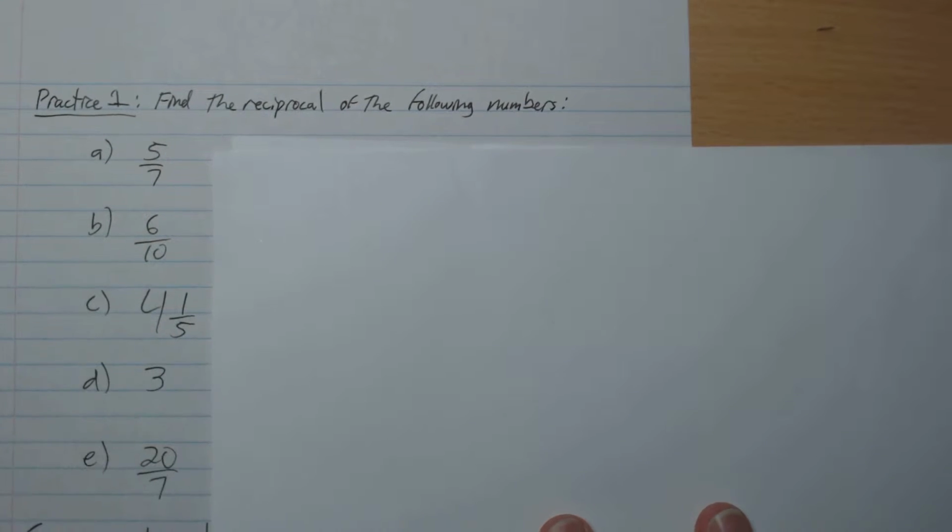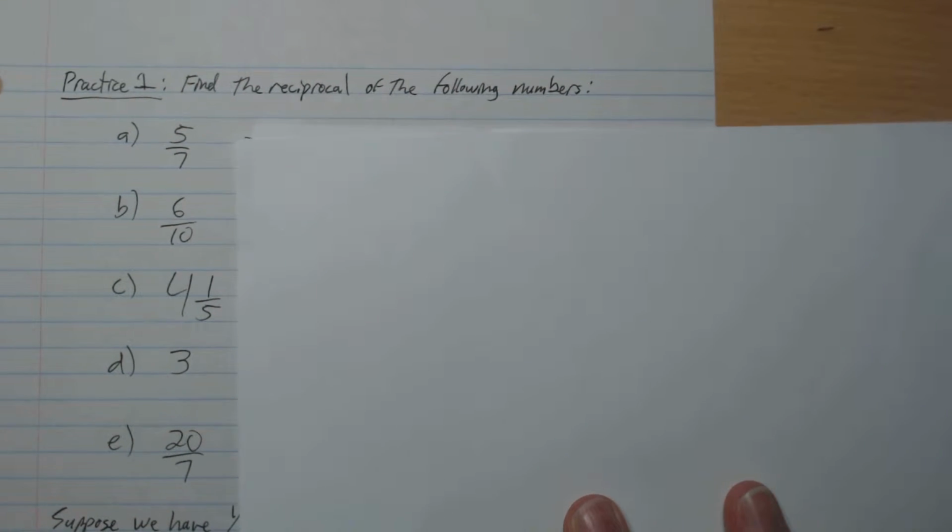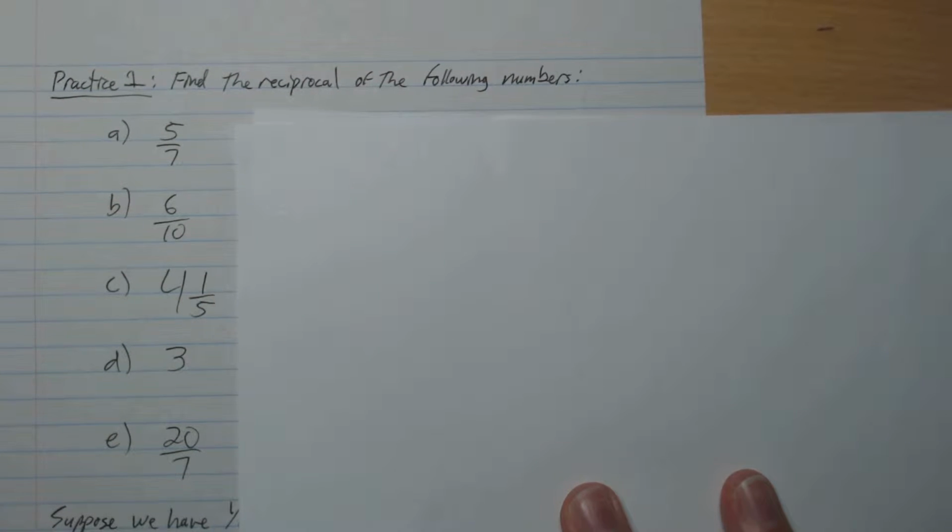Okay, so practice 1. Go ahead and find the reciprocal of the following numbers. Go ahead and pause the video and find that.